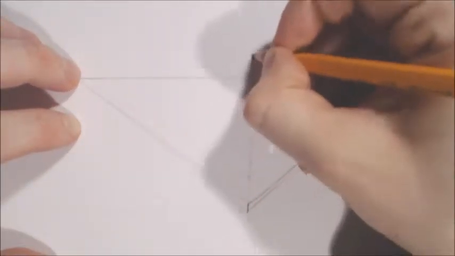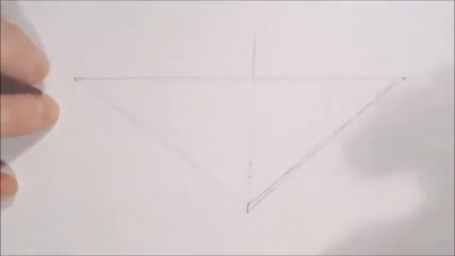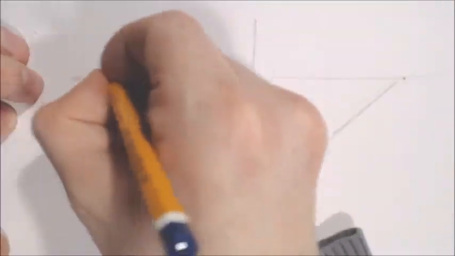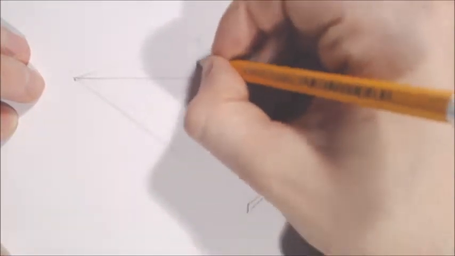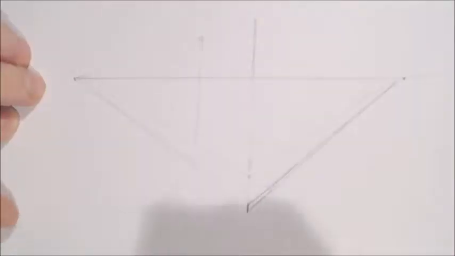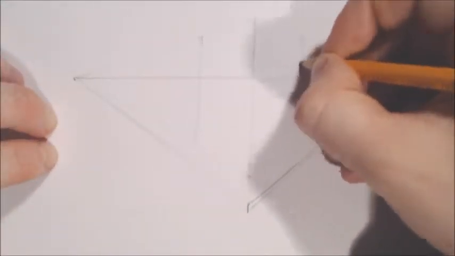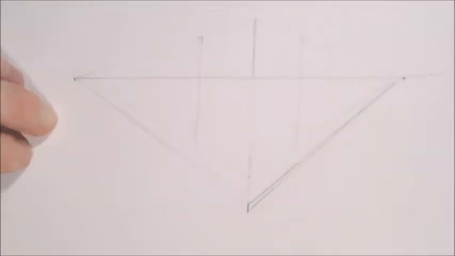Now I'm going to pick any height for this building, but I'm going to pick it above the horizon line. So once again I'm going to vanish it back, this time to my 2 points. Now I'm going to pick any width and bring it down. I'm going to repeat this step again on the right hand side of the building.